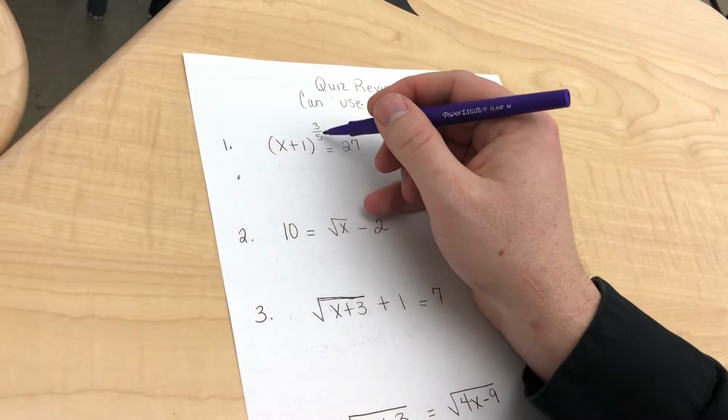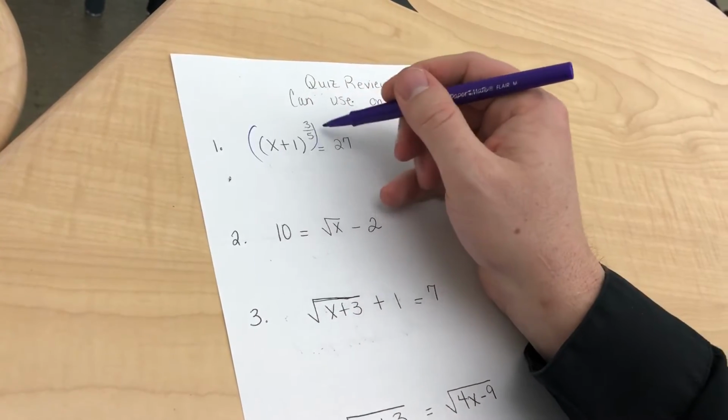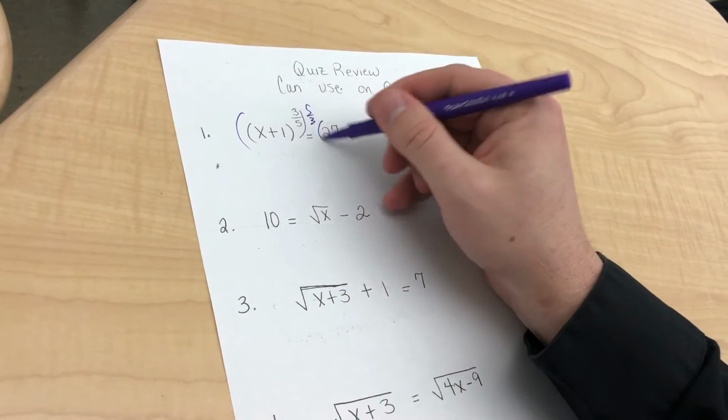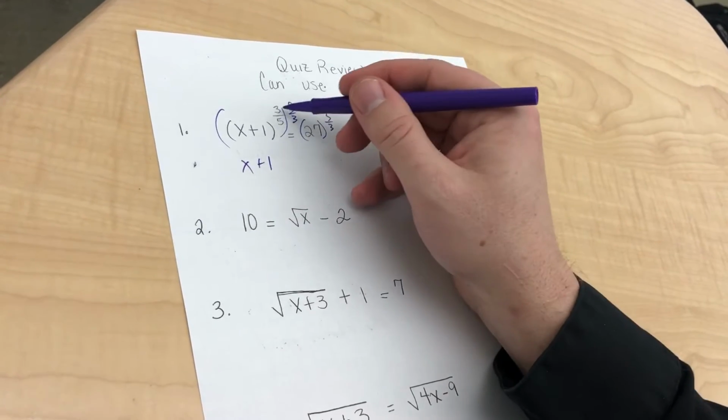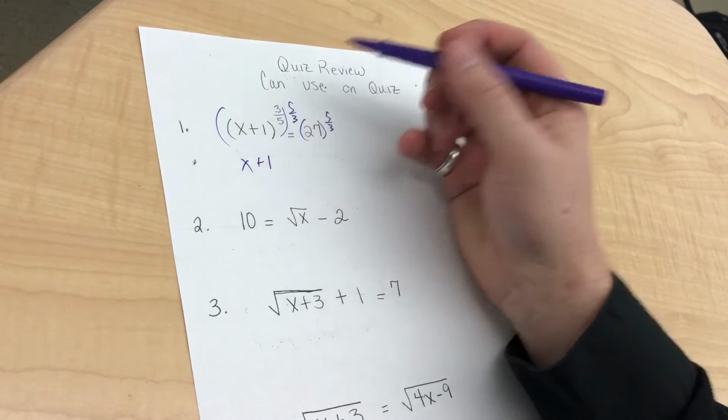So on this first one, we're raised to the 3/5 power. To undo that, we're going to raise it to the 5/3 power. So we just raise this side to the 5/3 power. That gives us x plus 1, because this is going to be 15 over 15, which is just 1.